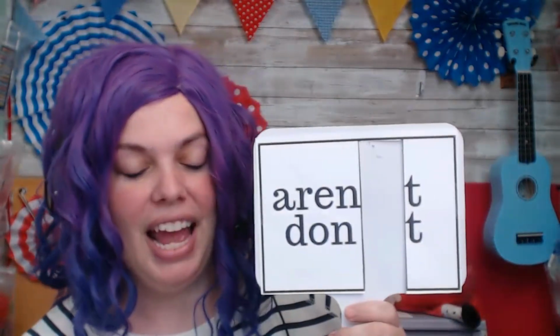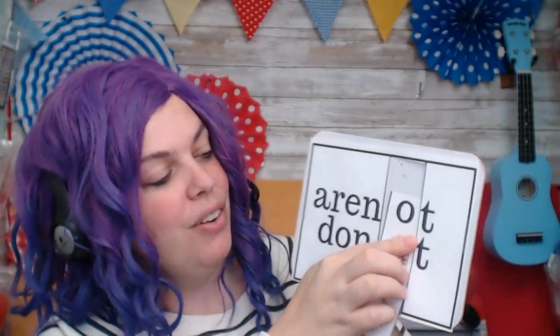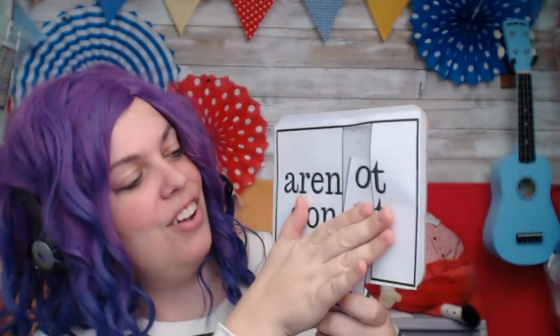Once we finish with that reading, we move on to the grammar section. And our grammar section here is are plus not equals aren't, do plus not equals don't. So you want to have some kind of way to help them visualize that. The one thing I often do is I have them kick out the O. So I would show them, are not, are not.